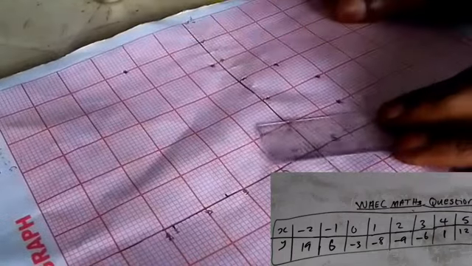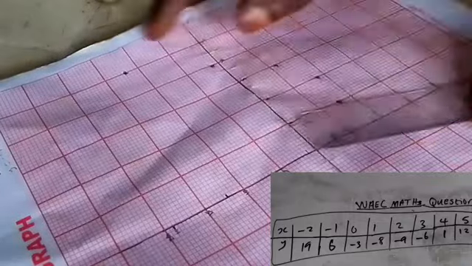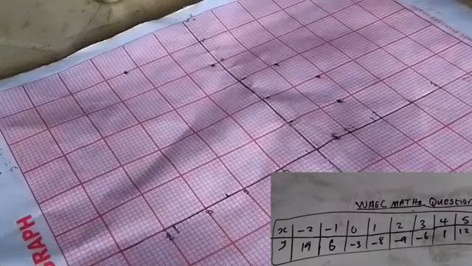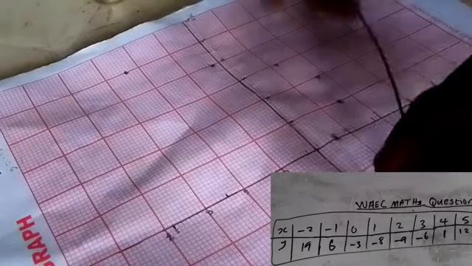Okay, guys. So that is how you plot it. The next thing now is to use your broom to draw the curve. Use the broom to draw the curve. So let's draw the curve.